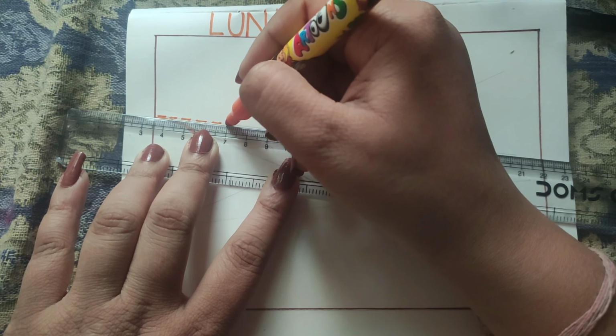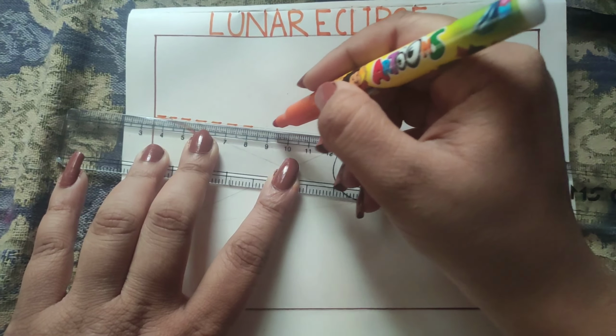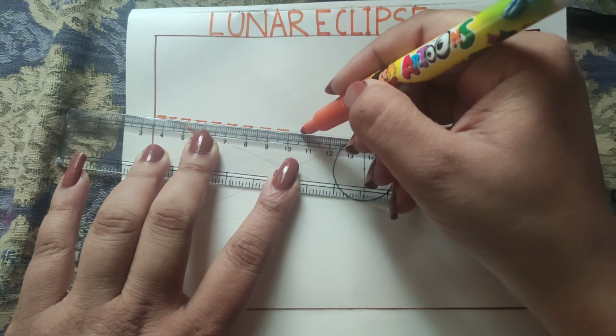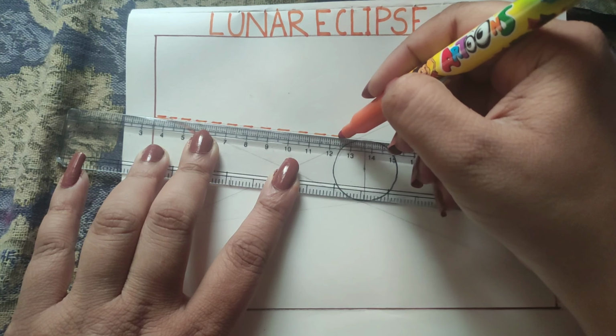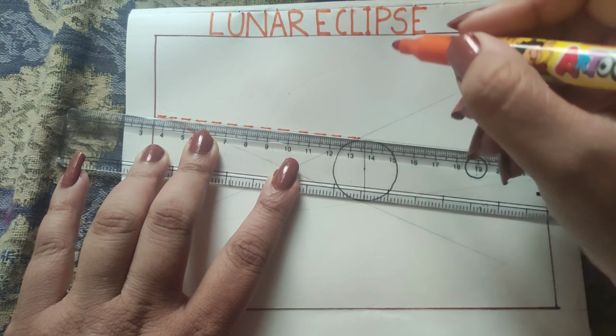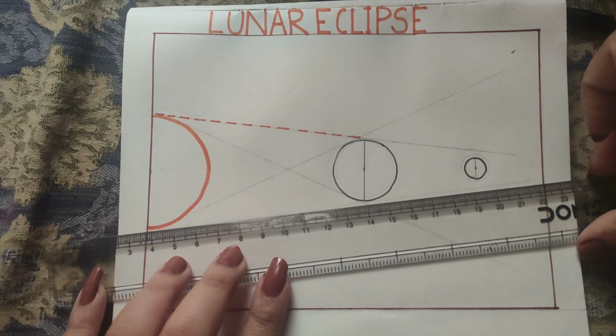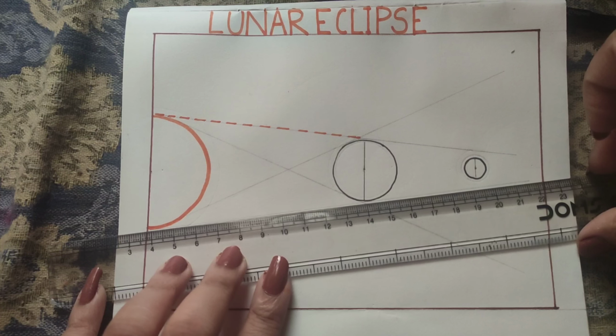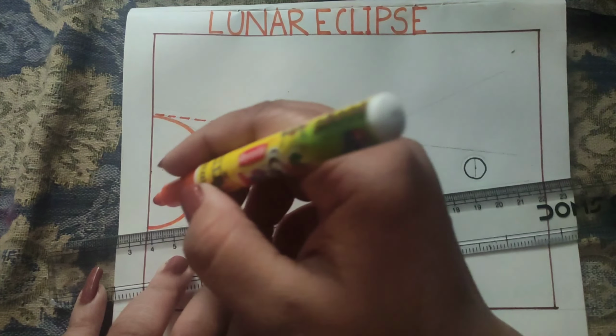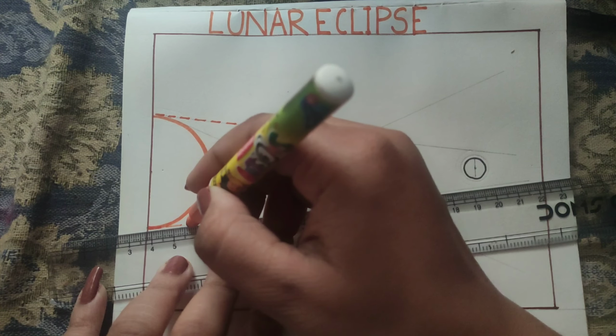You can do it with the pencil. If you're not a fan of coloring, you can just do it with your pencil. Okay, we will go up to here. Then over here, same thing. Draw the lines with the color if you want to color it. You can see over here, I'm just drawing the lines.